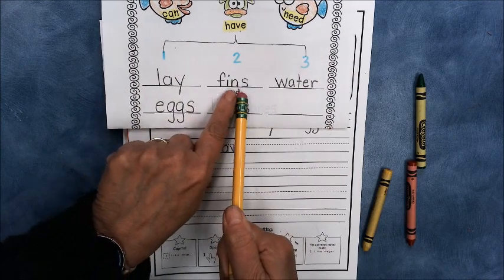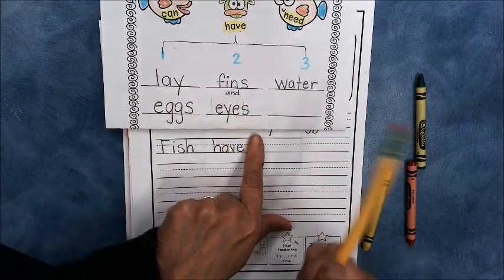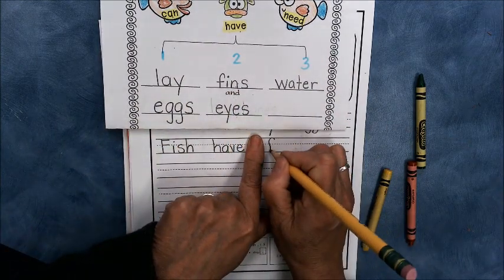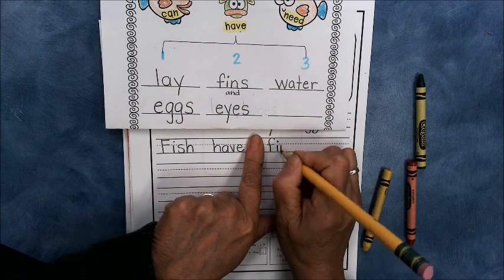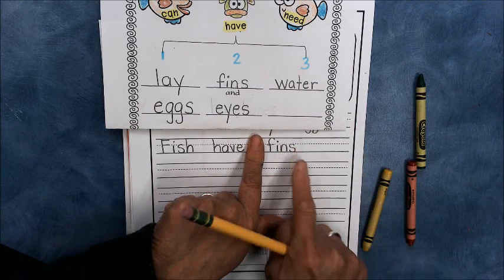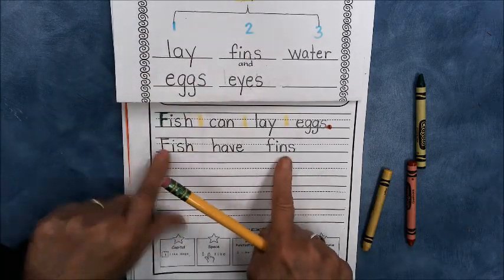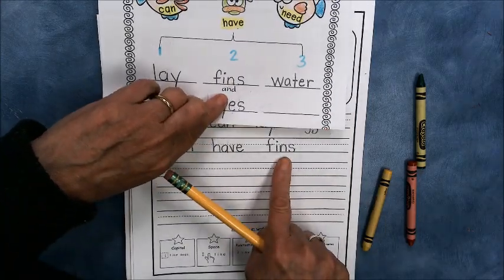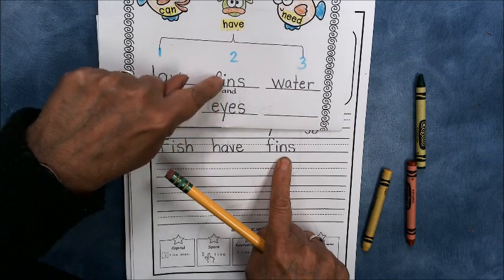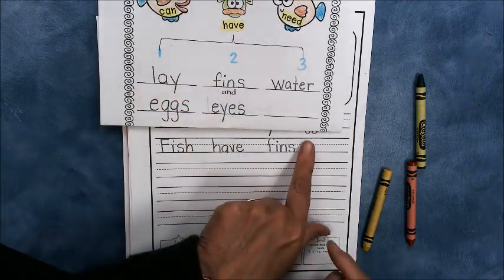Okay, now remember, you could just say fins, and then you could stop there. So finger space, fins. If you want to put a period right there and be done with sentence number 2, you can say that: fish have fins. But if you want to do it like I'm doing it and put these extra words in here, and eyes, then you can do that with me.